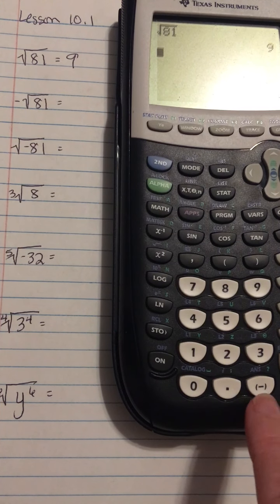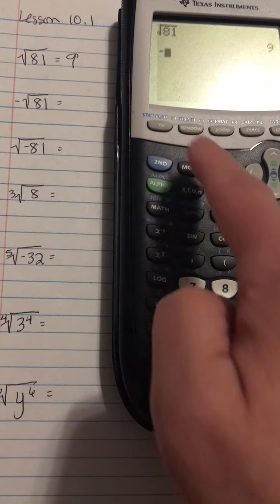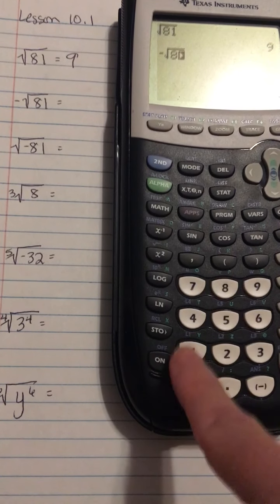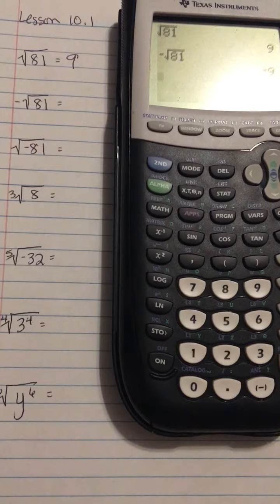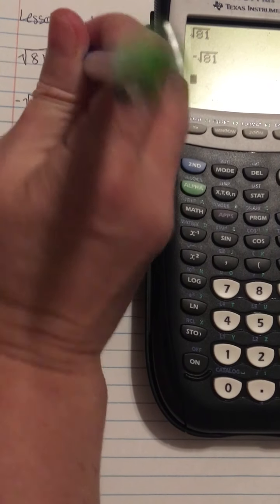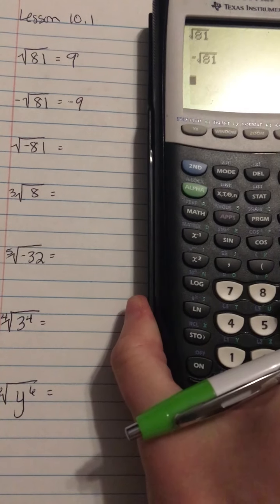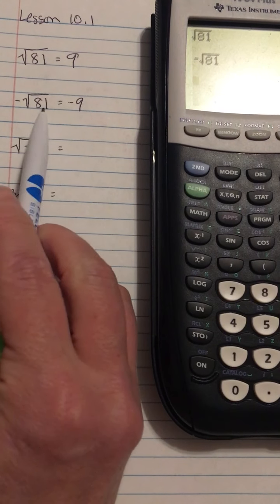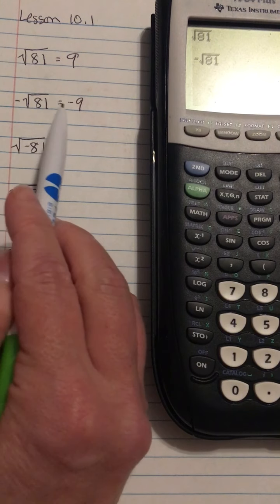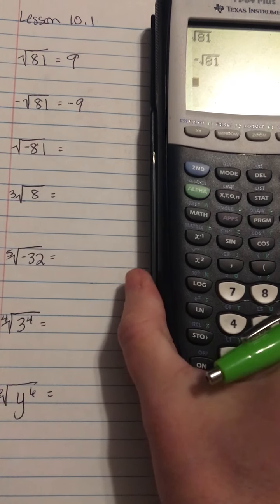I've got a negative, so I put the negative sign, second square root of 81, and you're going to get a negative 9. Now, if you are having to use your phone, again, it's not going to do it, but just notice you're going to take the square root of 81 and then make it negative after the fact. So your answer would be a negative 9.